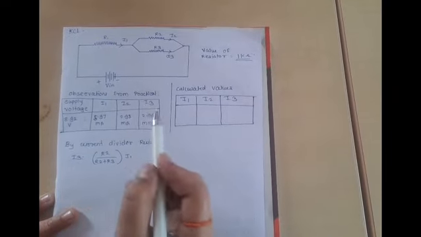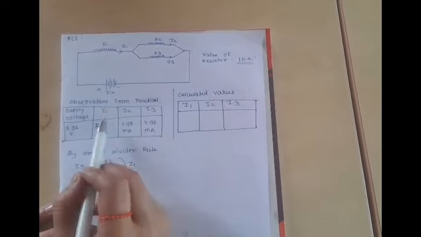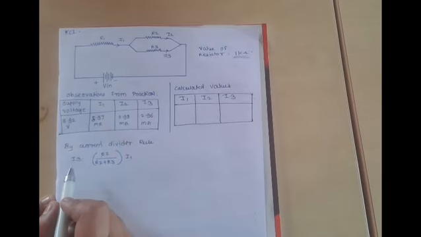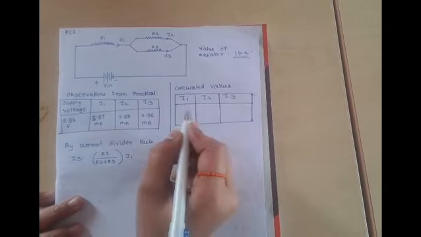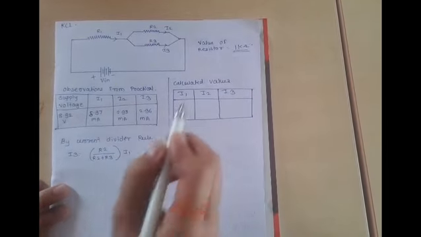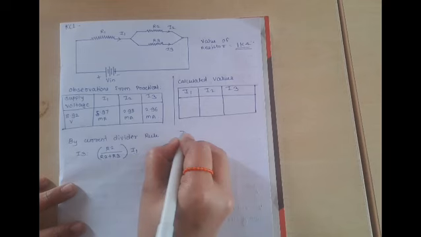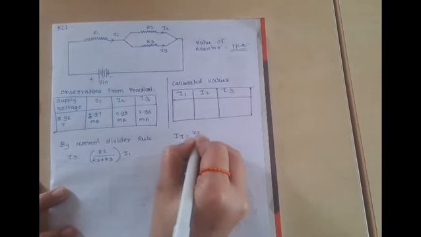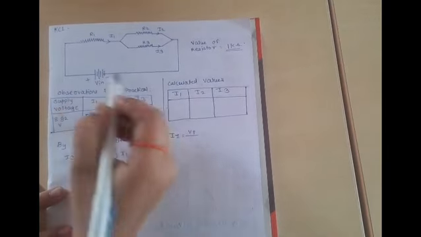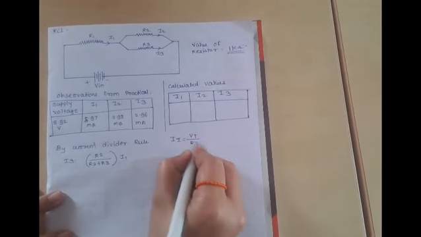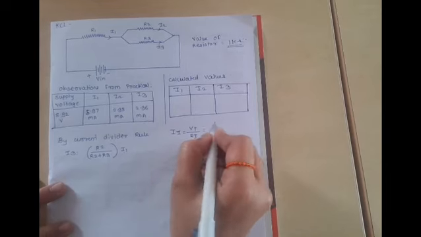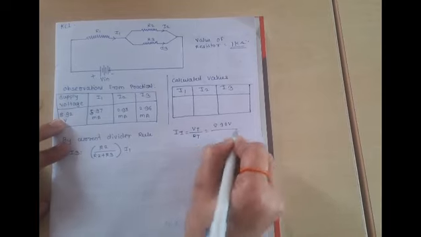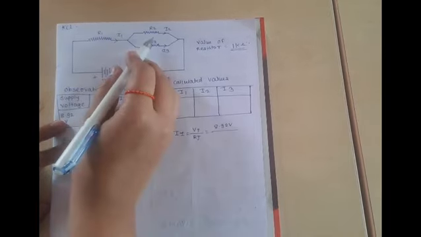Now we see the practical of Kirchhoff's current law theoretically. This is the observation table from the practical. Now we calculate the values theoretically. First of all, we have to calculate I1. I1 is calculated as I1 equals VT, which is the total supply voltage, divided by RT, which is the total resistance. For VT we give the supply 8.92 volt, divided by RT, the total resistance.